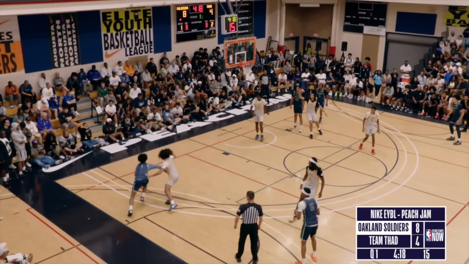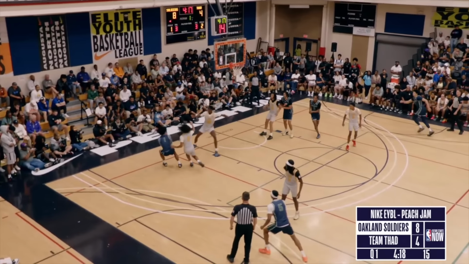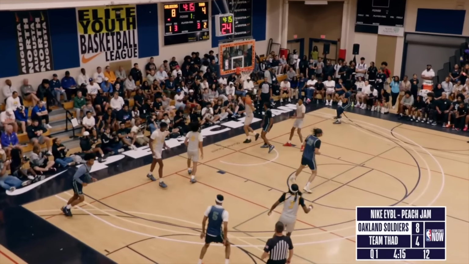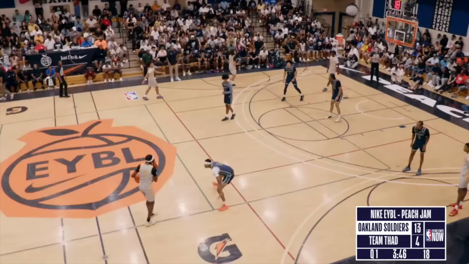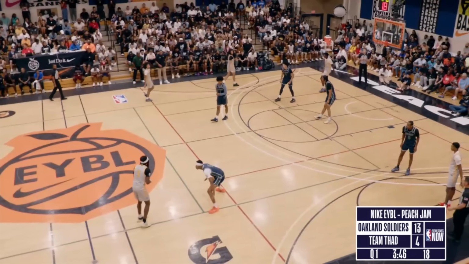Now he attacks it, he gets his offhand on him like he's supposed to, carve out space, and then the big is going to slide over to help that guard here. So you can't get all the way to the basket. That's when you pull out the step back. That's a great move in that situation when people are trying to cut you off from the help side.